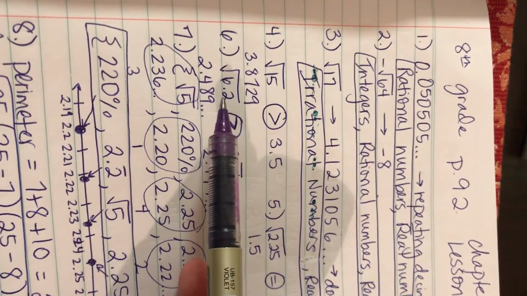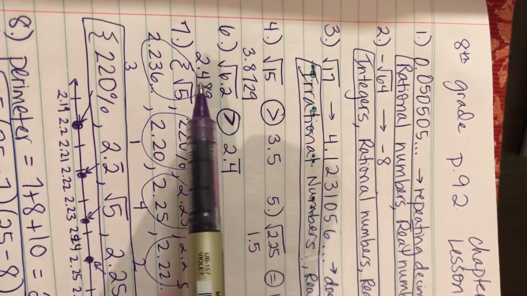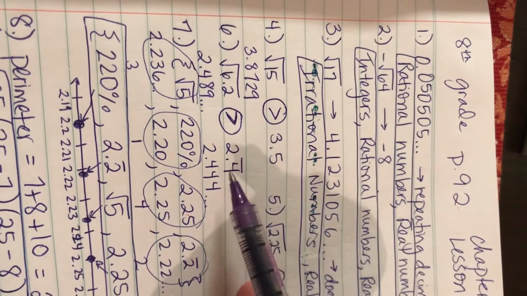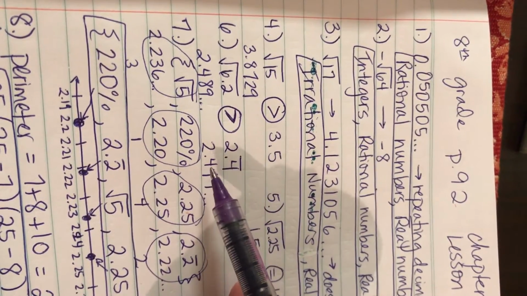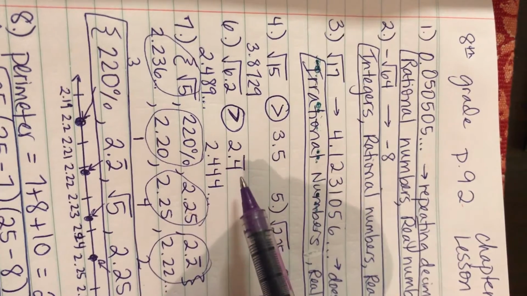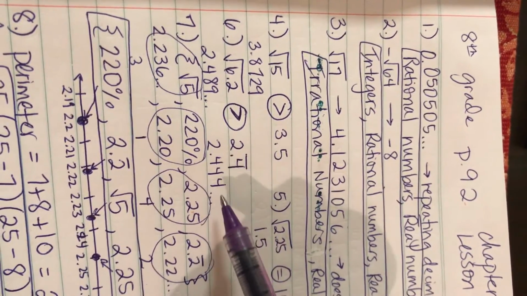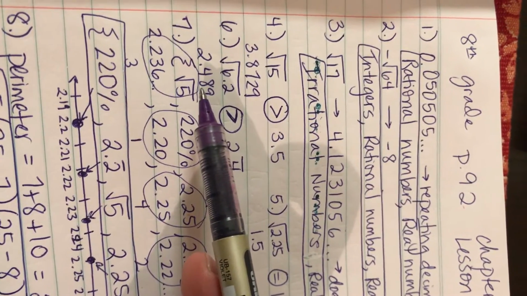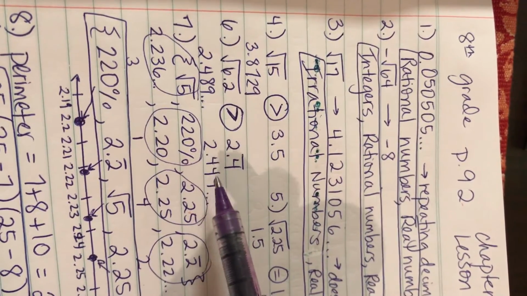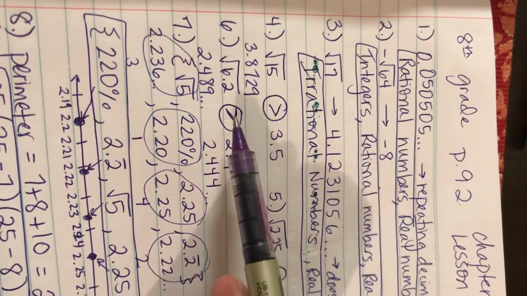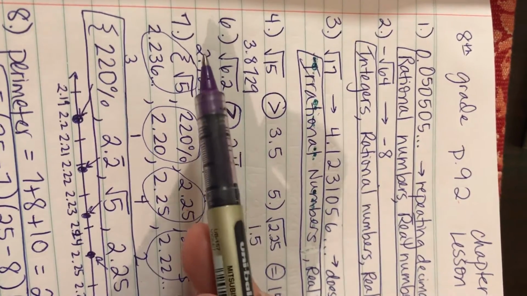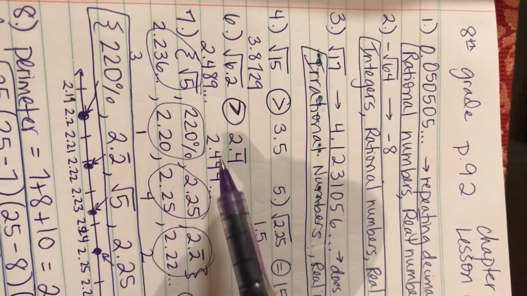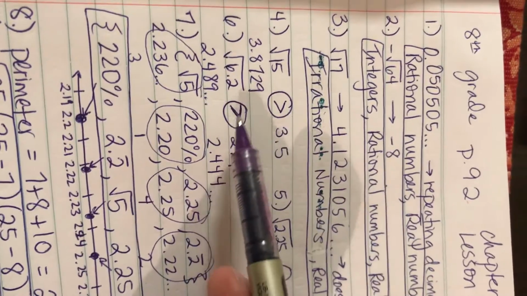The square root of 6.2 is 2.489, and it will keep going. This one is 2.4, and the 4 repeats because it has the bar. That means it repeats forever. But 2.48 is bigger than 2.44. So I would put greater than here. 2.48 is bigger than 2.44, so I'm putting greater than.